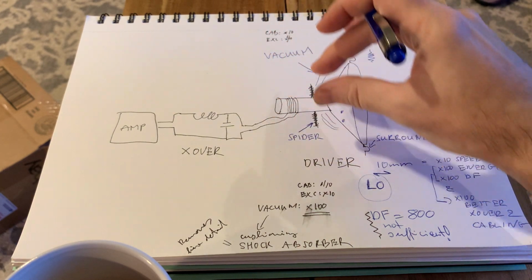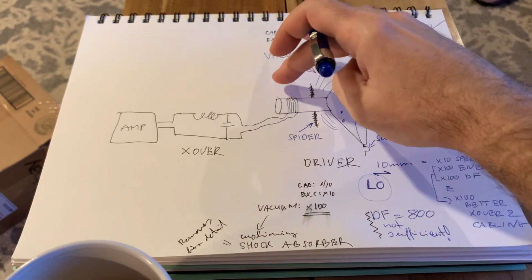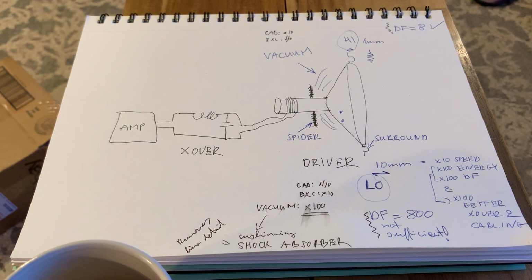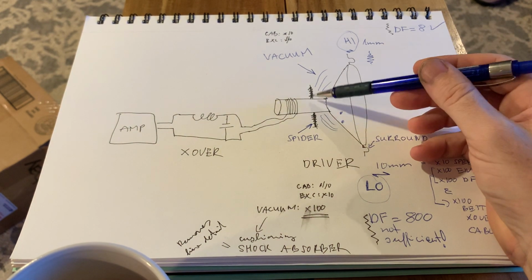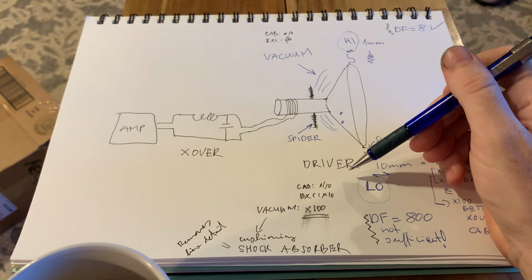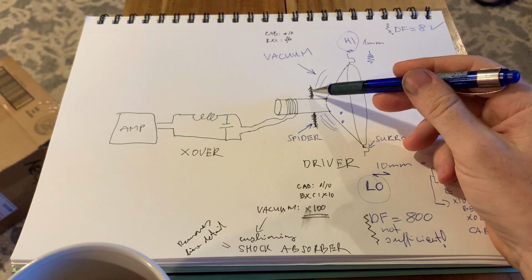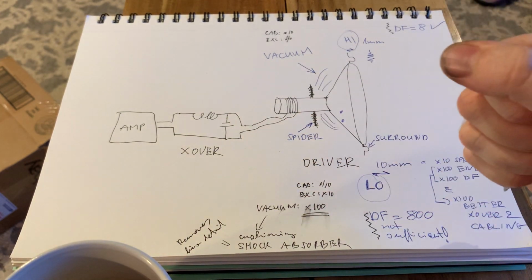So it does not allow it to slide, of course, because then it would rub against the pole piece, it would rub against the magnet, and that would make a very nasty sound and cause the destruction of the driver eventually. And also, apart from providing mechanical stability, the spider also acts as a handbrake. So basically, the stronger the spider, the tougher the handbrake is.